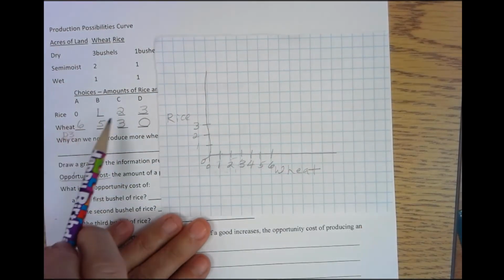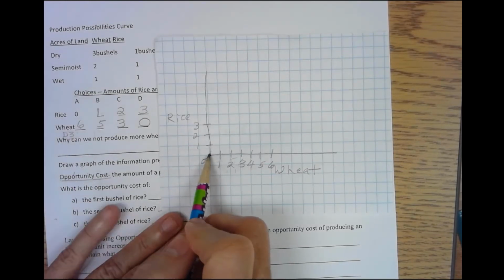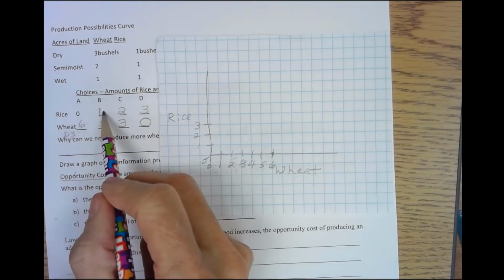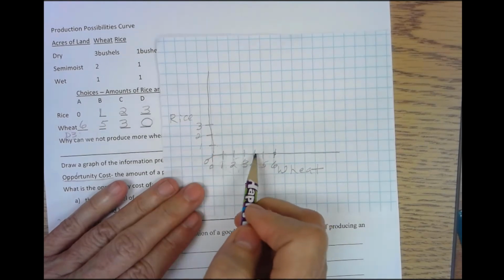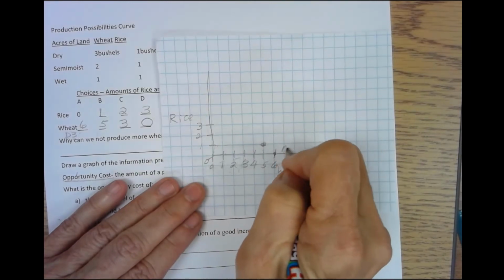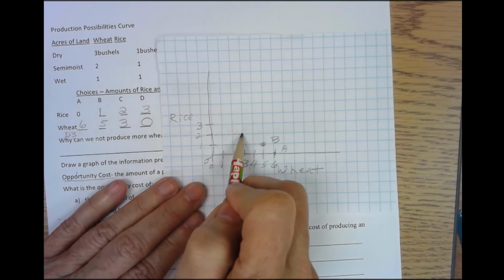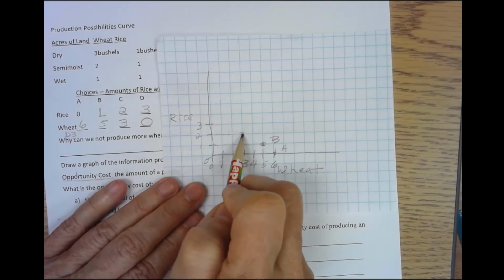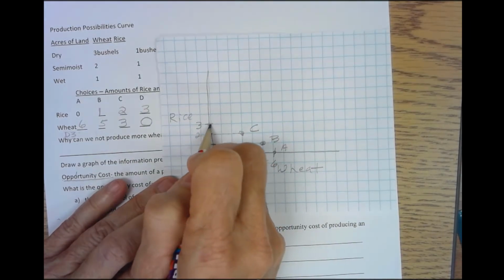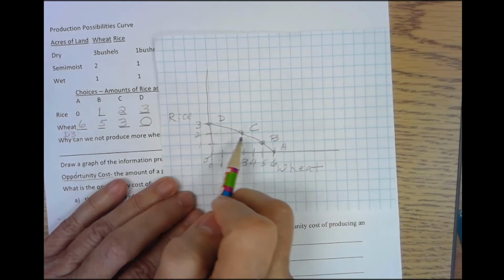Now let's plot our points that we have over here, or our choices. So if we have 0 rice, we're going to have 6 wheat. So that would be right here. If we have 1 rice, which is right here, we're going to have 5 wheat. So those two would come together right here. So this was A, this is B. C is 2 rice and 3 wheat. So there's C. And then D is 3 rice and 0 wheat. So if we connect the dots here, this is our production possibilities curve.